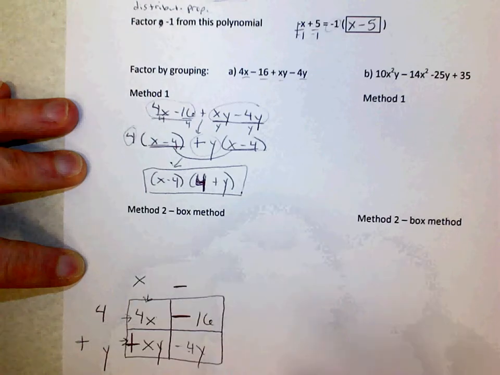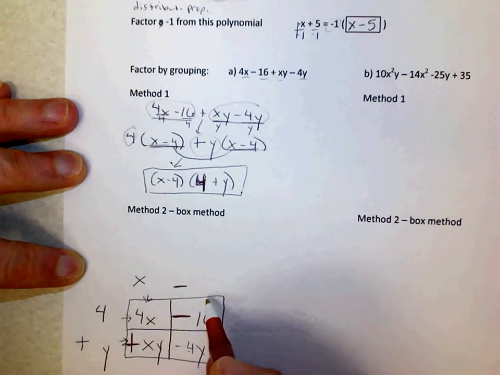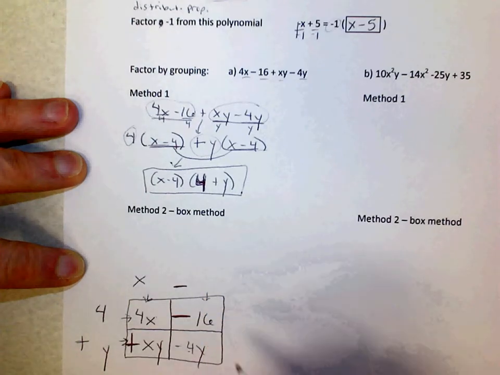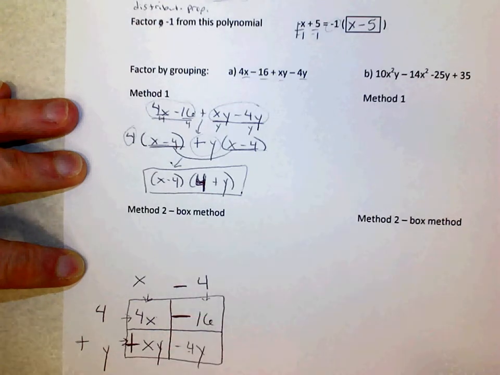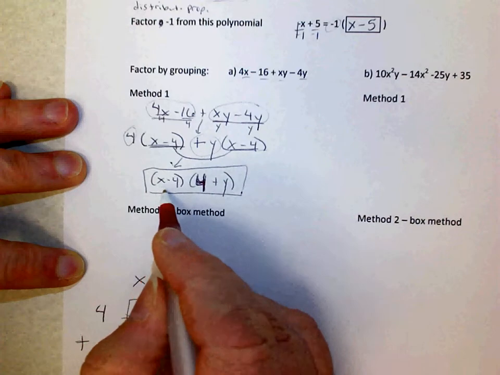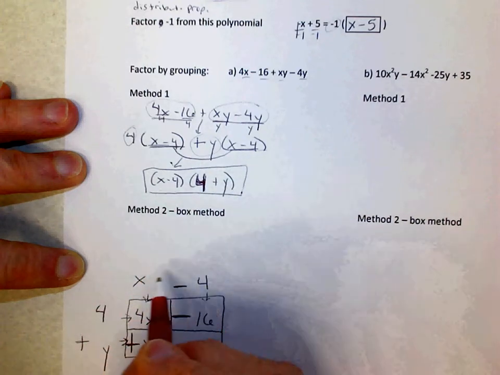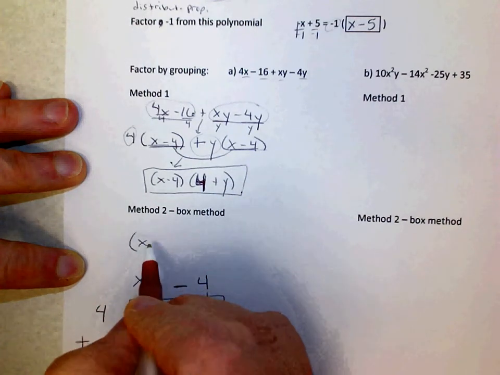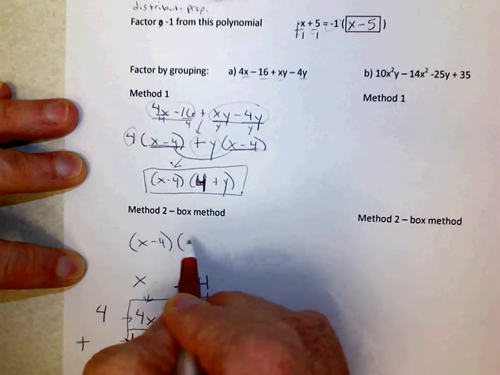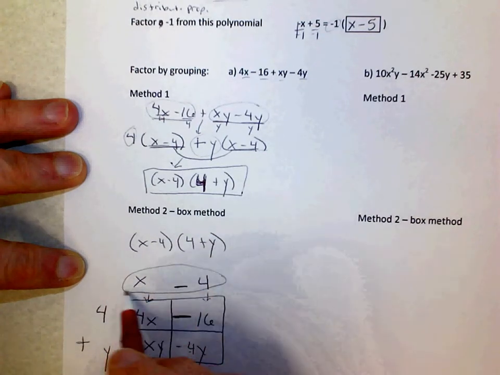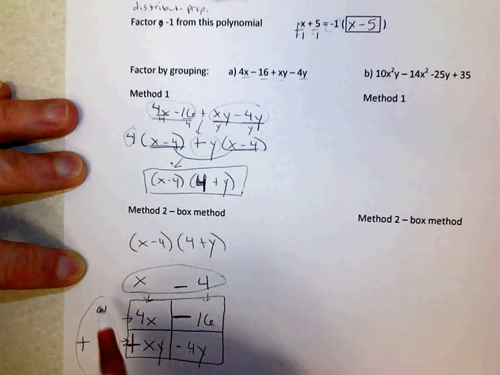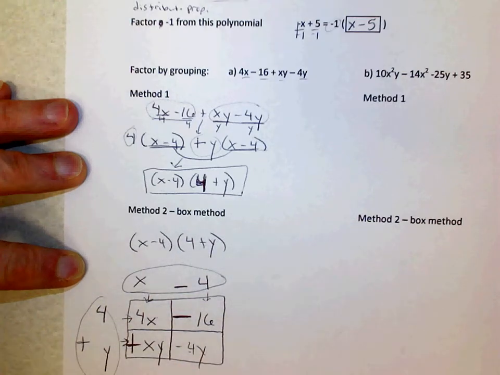And going down in the second column, 4 is your GCF. Hey, that looks exactly like this. X minus 4 and 4 plus y. See that? X minus 4 and 4 plus y. I love box. Box is your friend, I promise you.